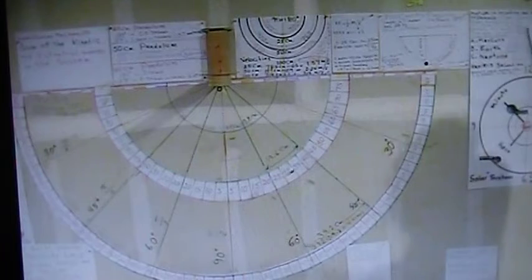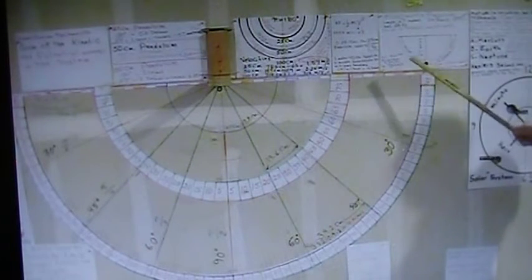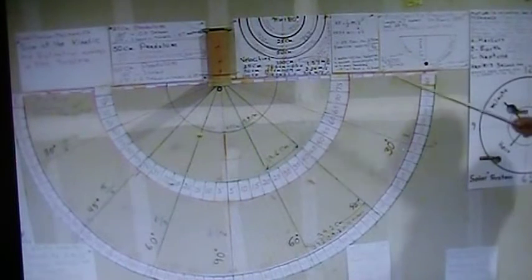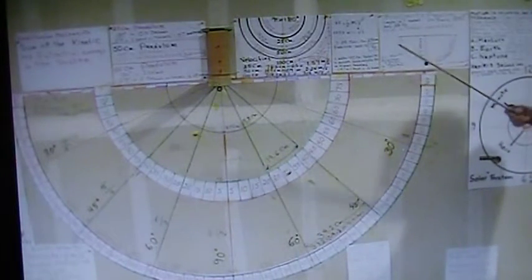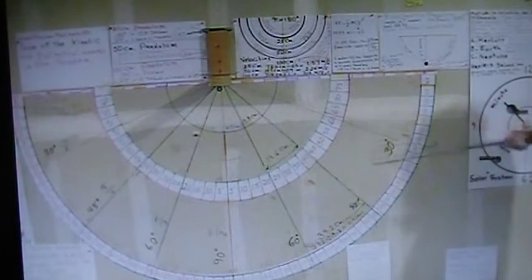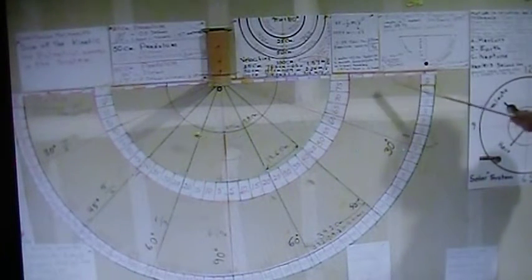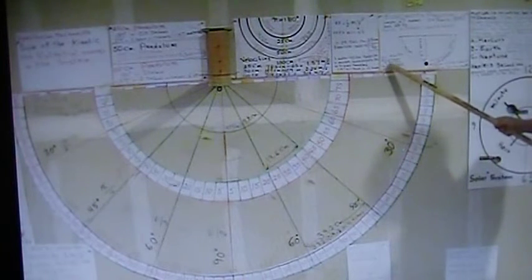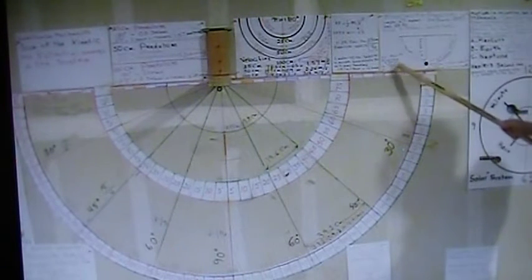On Earth, let's say the acceleration is 9.81 meters per second squared.